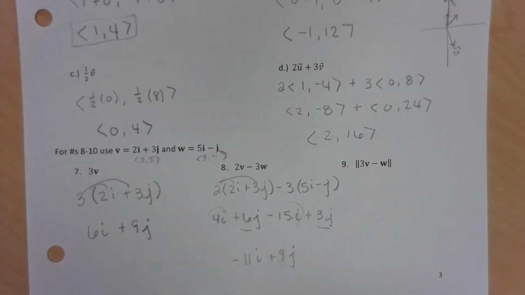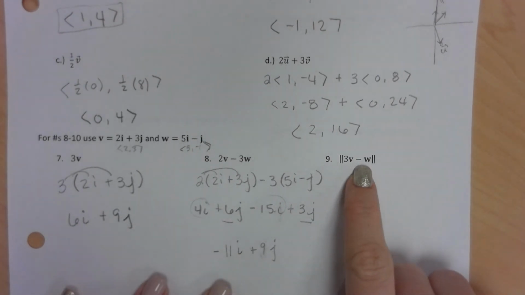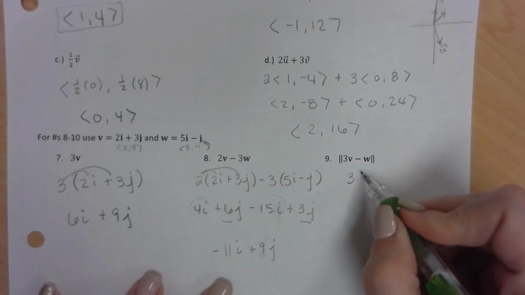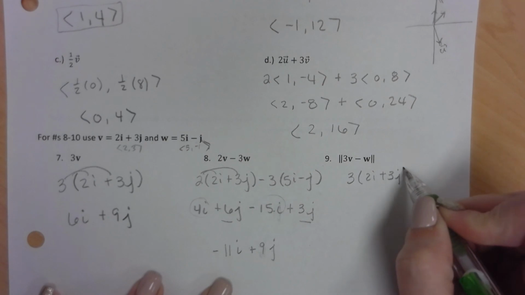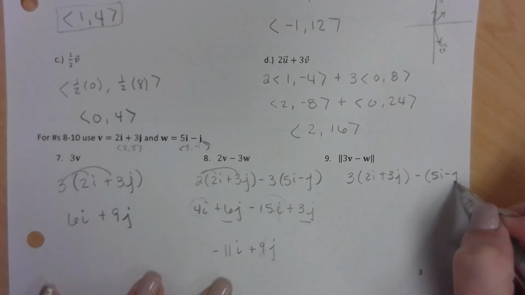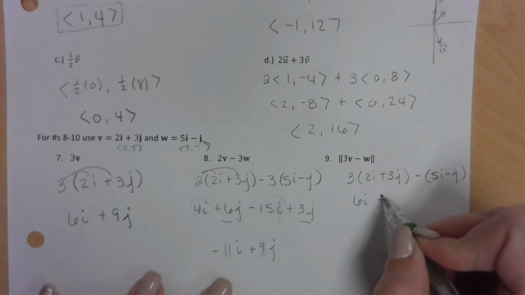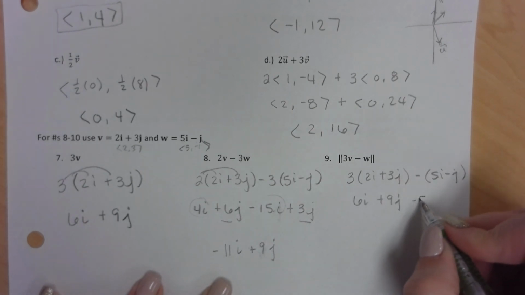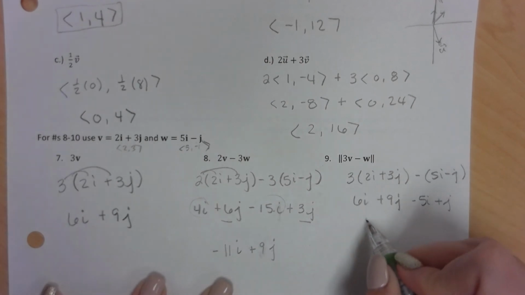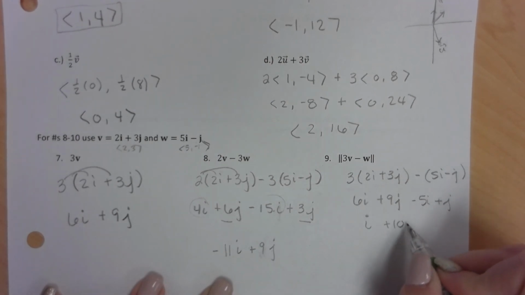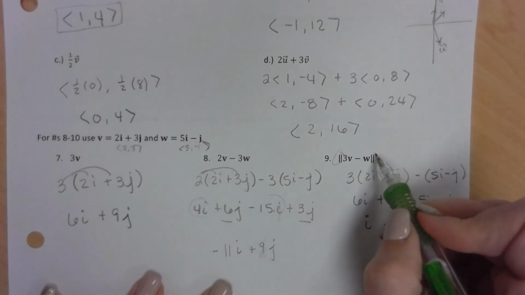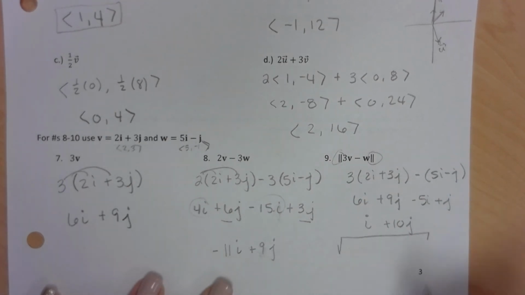Okay, then number 9 here wants us to find 3v minus w, and then find the magnitude of that. So we first have to find 3v minus w. So we're going to have 3 times v minus w, combine our like terms. That gives us i plus 10j. But that's not our answer because it wants us to find the magnitude. So now to find the magnitude, to find the length, we're going to have the square root of 1 squared plus 10 squared, which would give us 101, which cannot simplify. So that is our final answer.